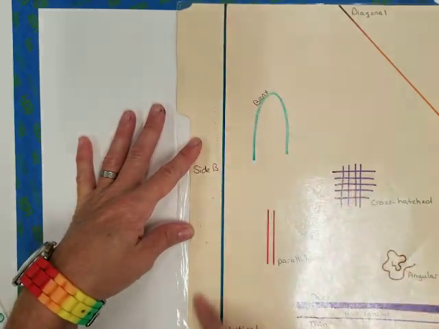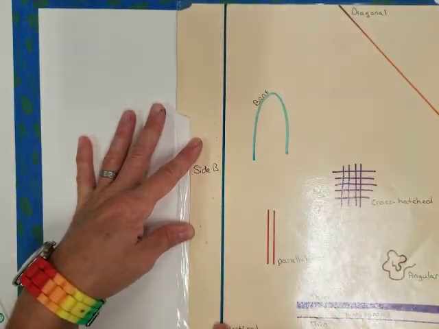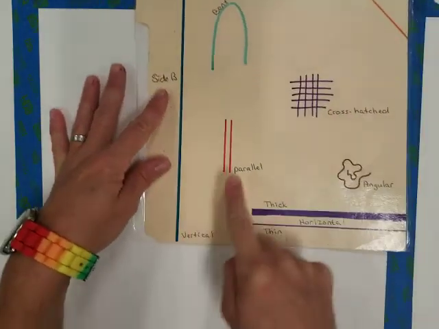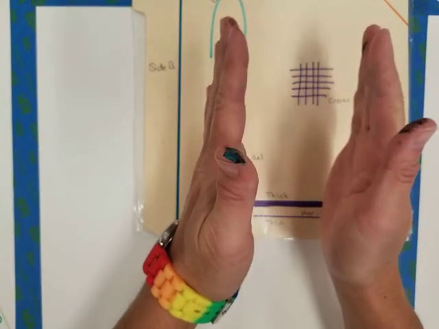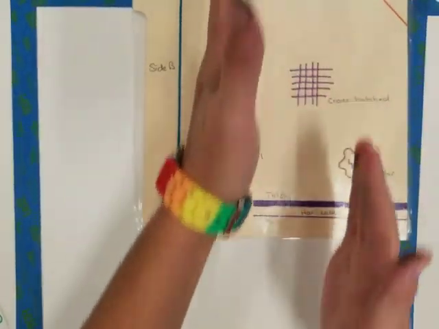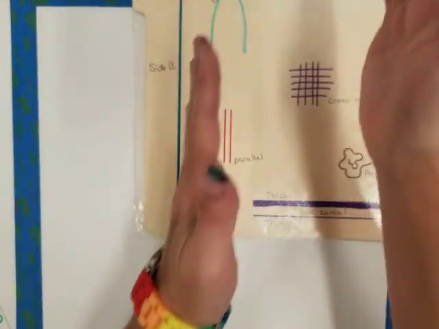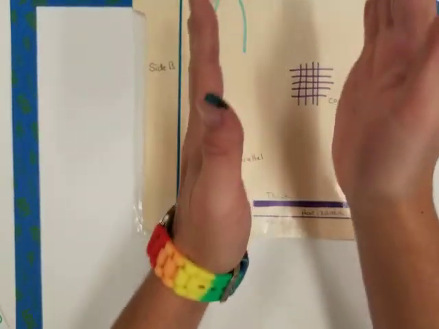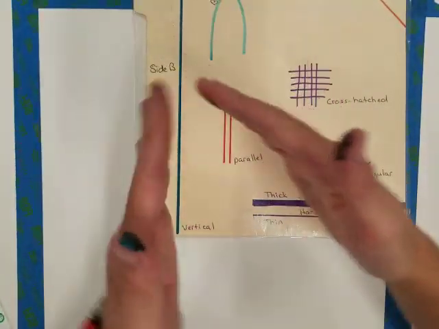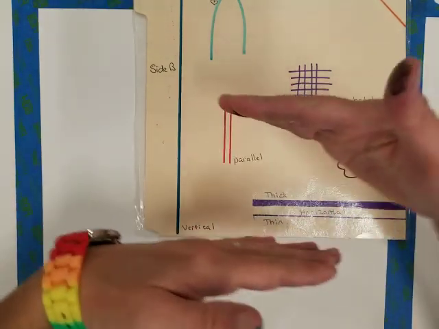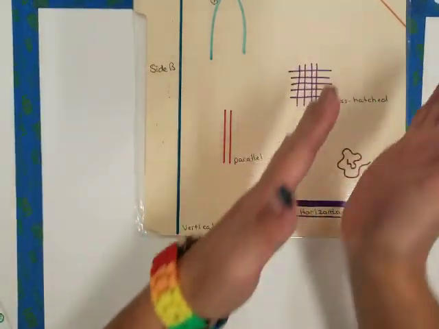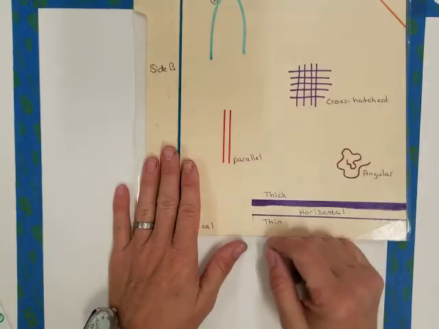We have a vertical, which is straight up and down like a tree. We have parallel, and parallel lines are two lines that are side by side that never touch. So they're always like this. They could be a diagonal parallel line or a horizontal parallel line. It can be any parallel line as long as they don't touch.